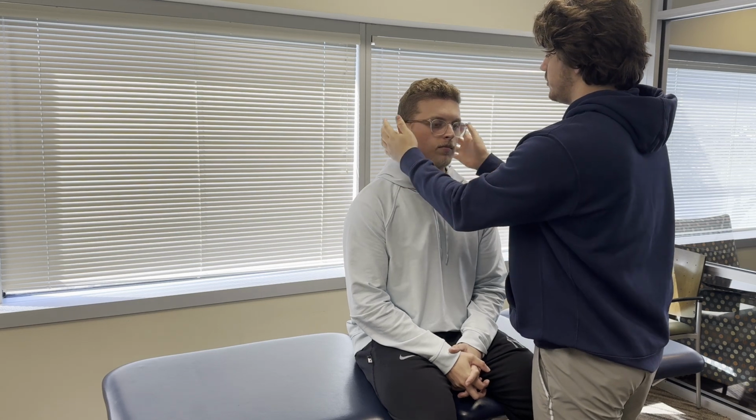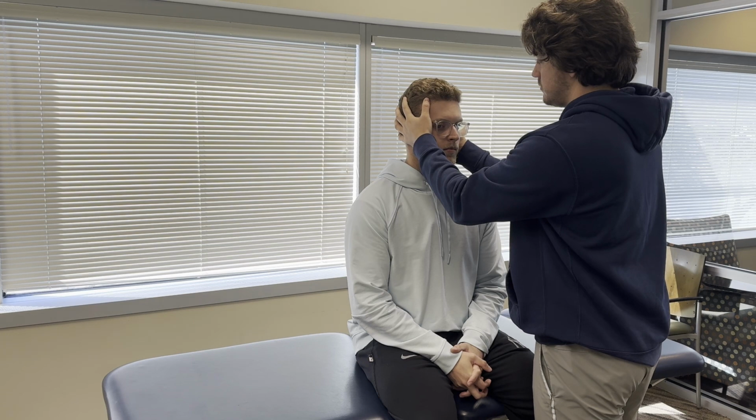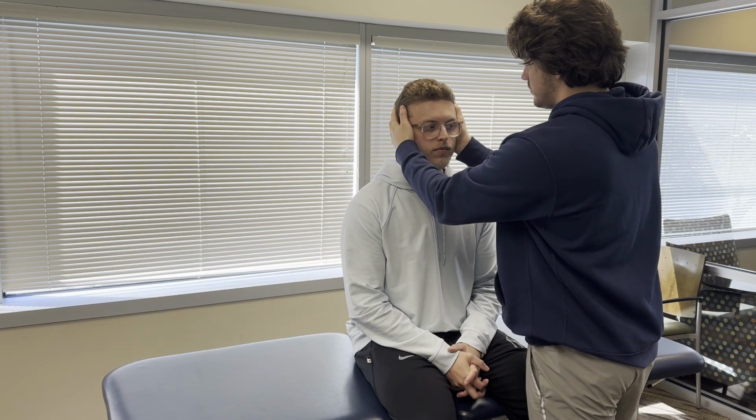And then for rotation, we'll do the same thing. So we'll turn him this way a little bit and then turn to your right. Okay, now turn this way, turn to your left. And that would be the cervical spine isometric testing.